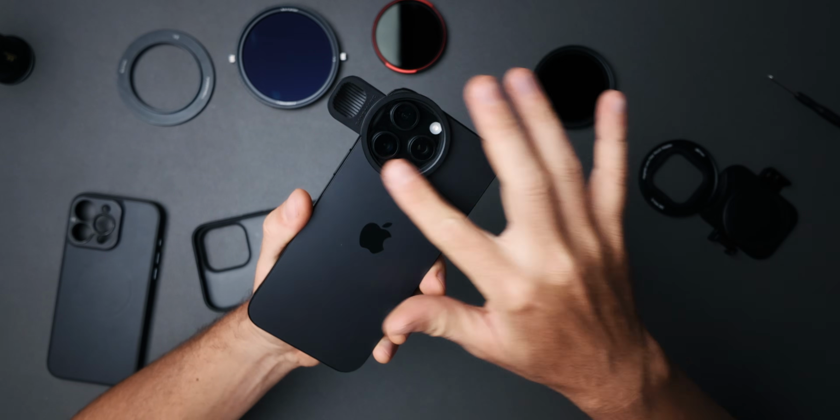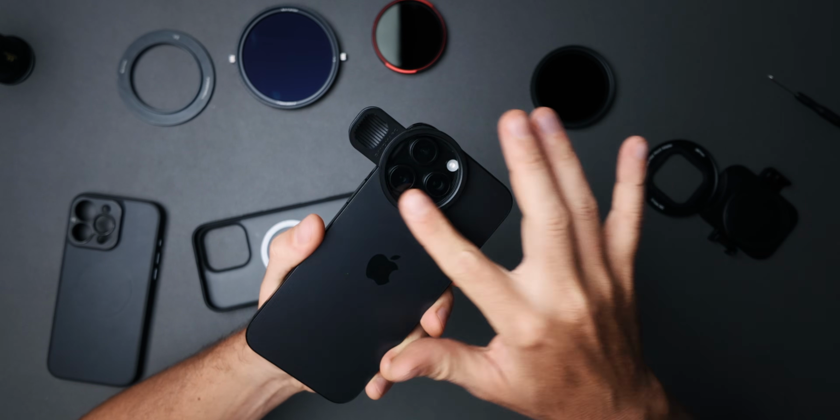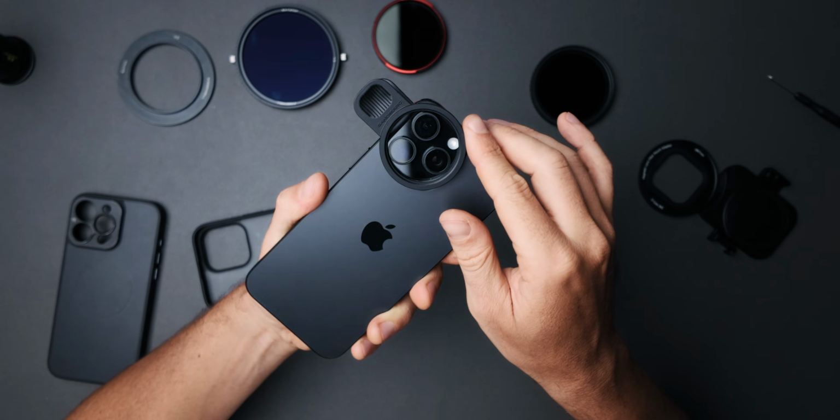And also, if you don't want to use the iPhone with a case, you can also use it without a case without any problem. Actually, it works a bit better if you don't have a case. It mounts, at least this clamp in here, very smoothly on the iPhone without any problem.